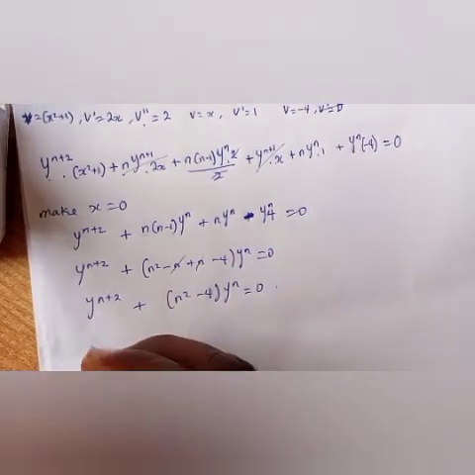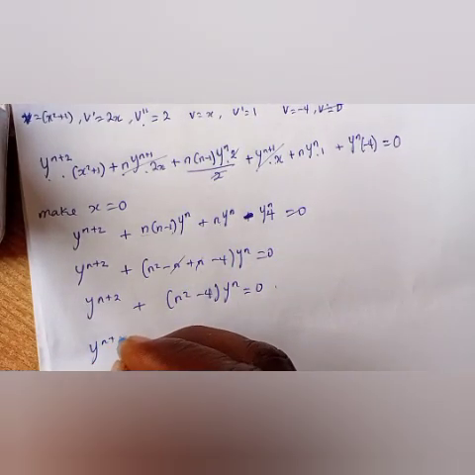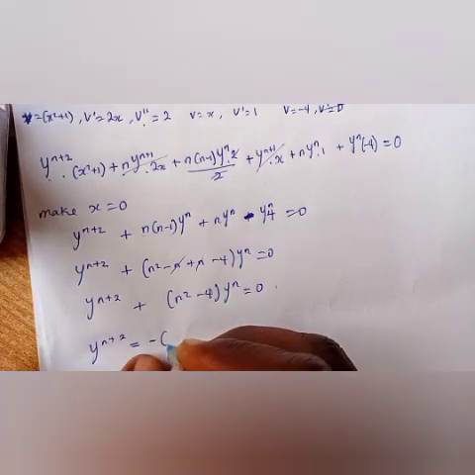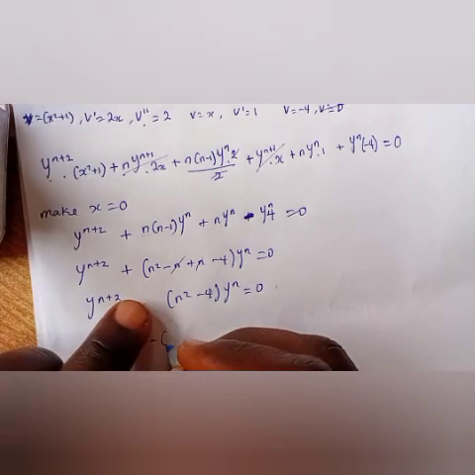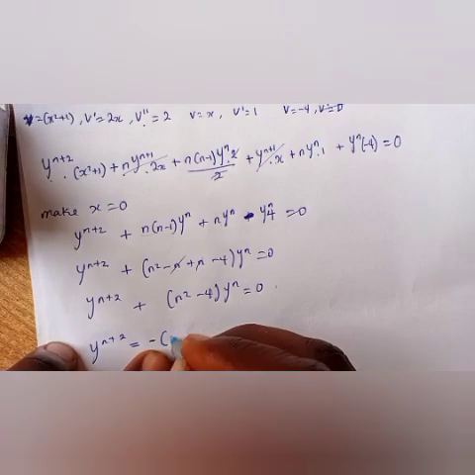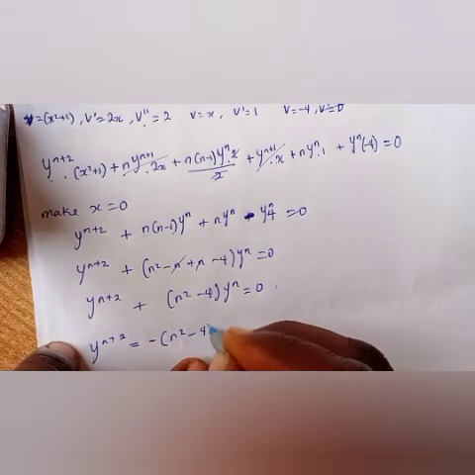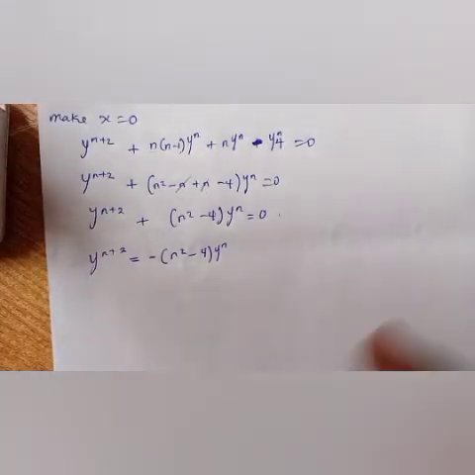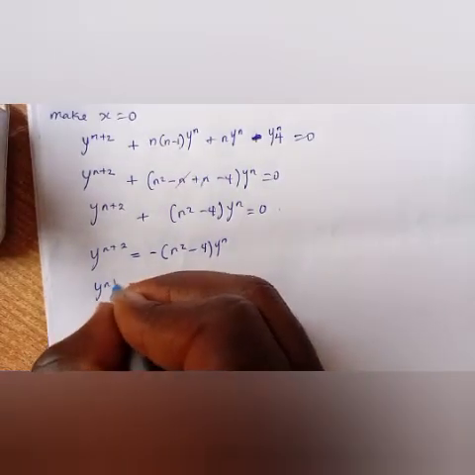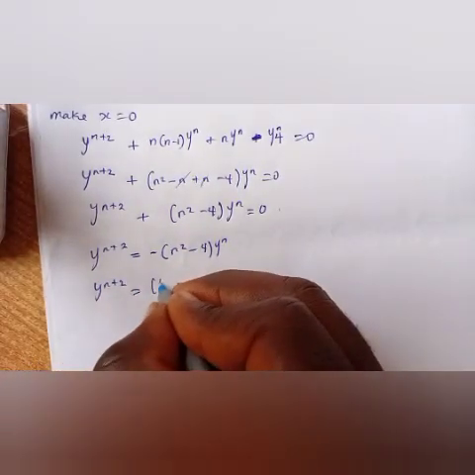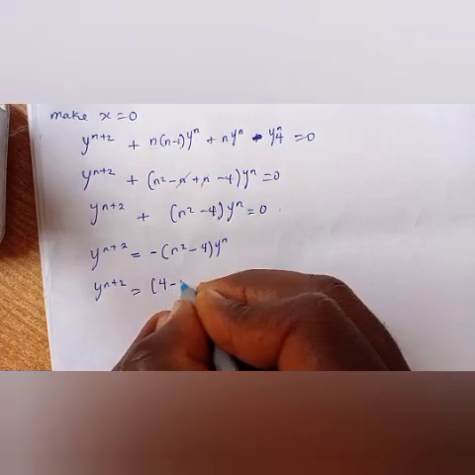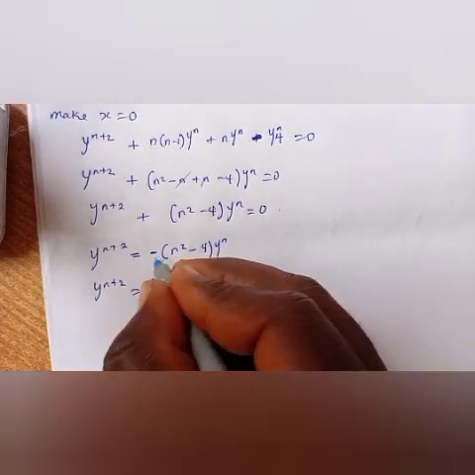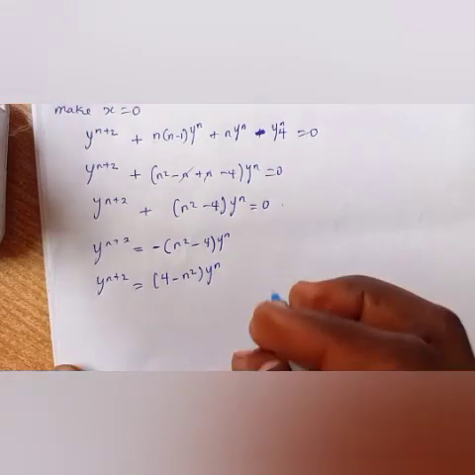Now take this to the other side. So we have y_(n+2) equals minus n squared minus 4 y_n, which I can rewrite as y_(n+2) equals 4 minus n squared y_n, because if I open the bracket, that is a way to verify this.